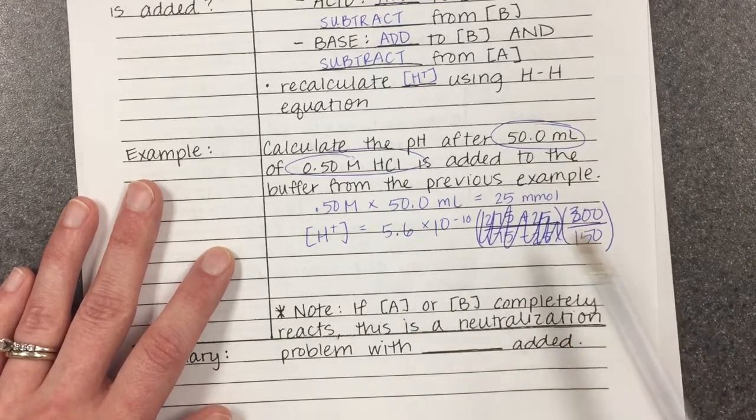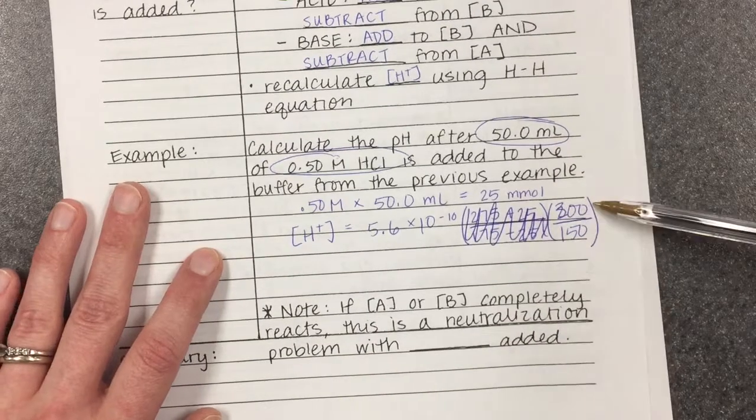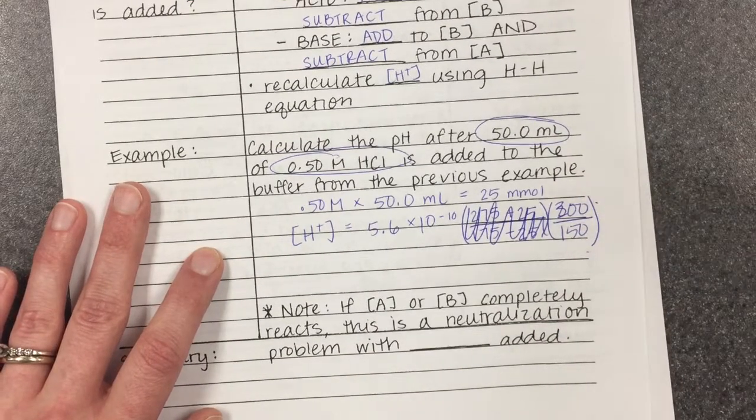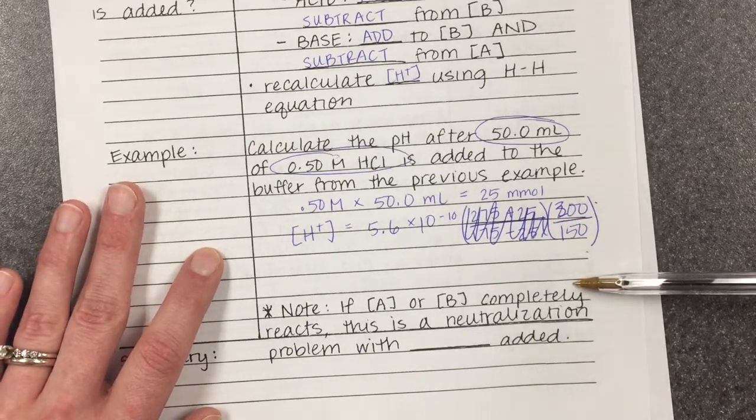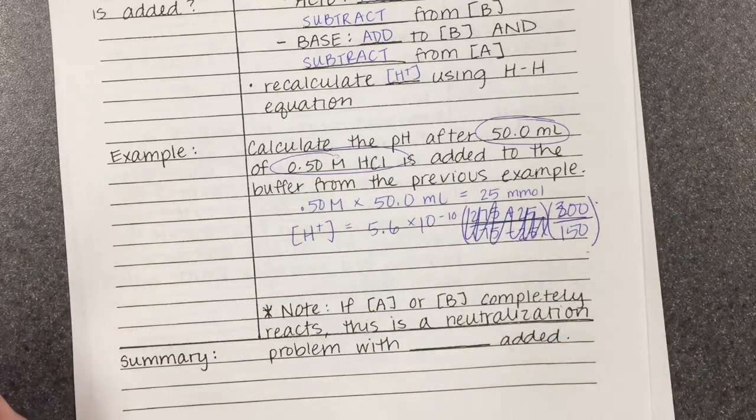So I'm going to recalculate this. I'm going to take that Ka value and multiply it by the proportion 300 over 150, which is 2, right? 300 divided by 150 is 2. So it's going to be 5.6 times 10 to the negative 10th multiplied by 2.